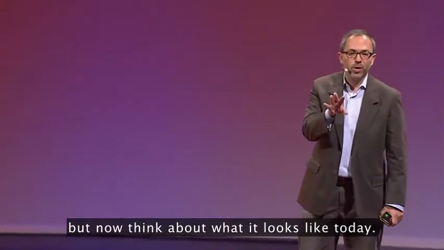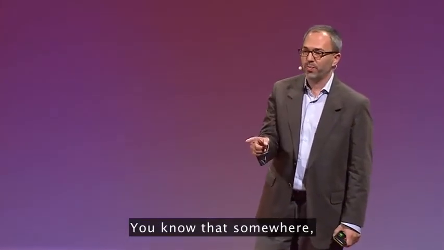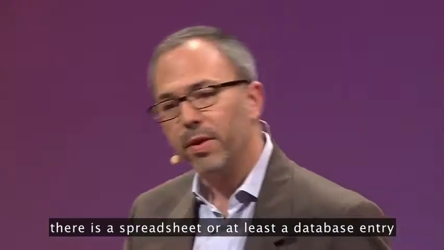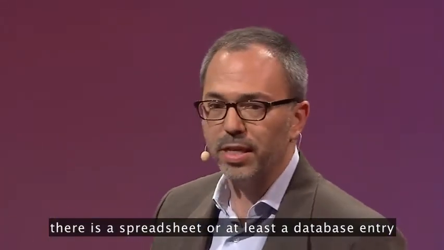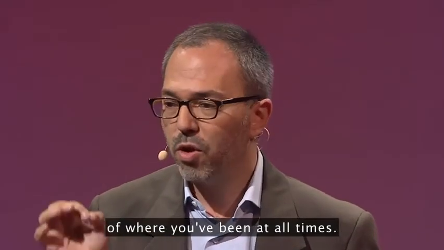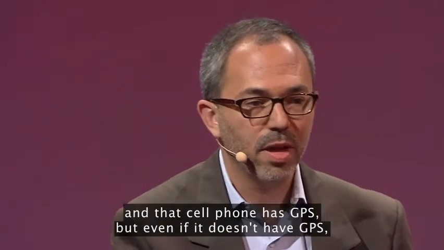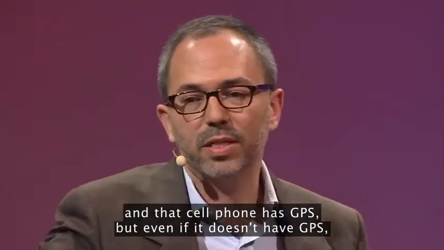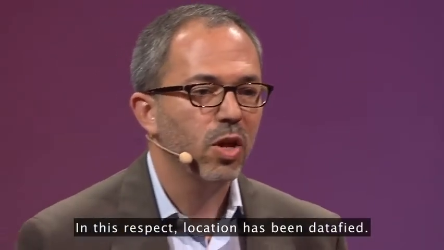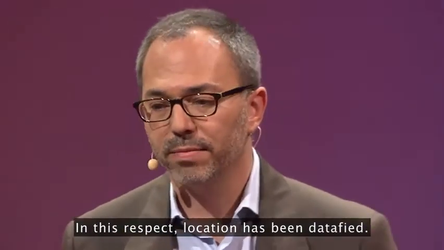But now think about what it looks like today. You know that somewhere, probably in a telecommunications carrier's database, there is a spreadsheet, or at least a database entry, that records where you've been at all times. If you have a cell phone, and that cell phone has GPS, but even if it doesn't have GPS, it can record your information. In this respect, location has been datafied.